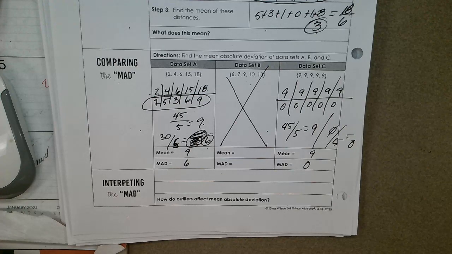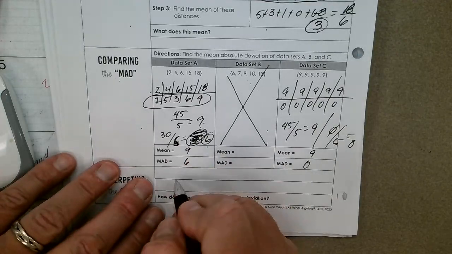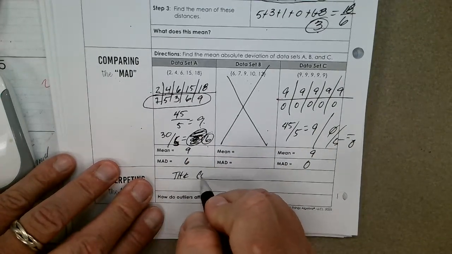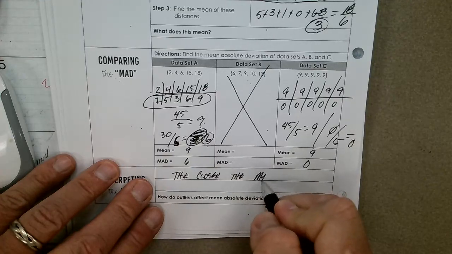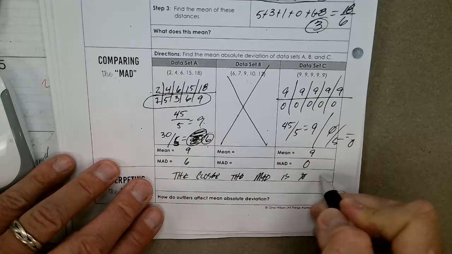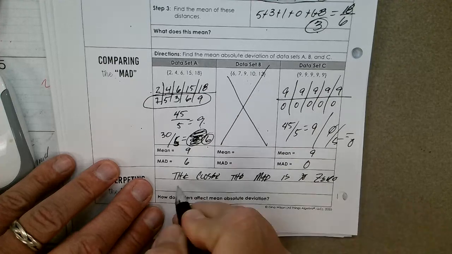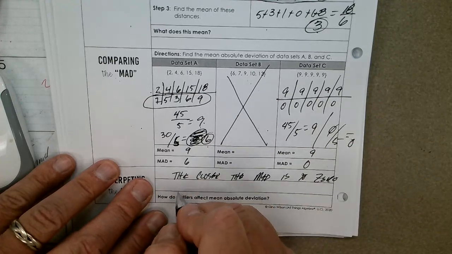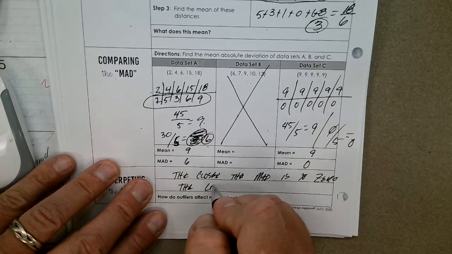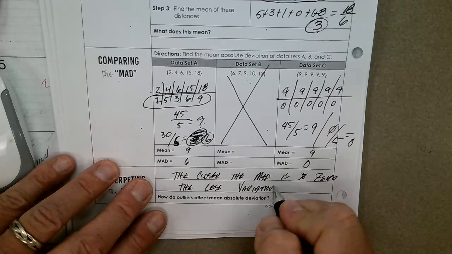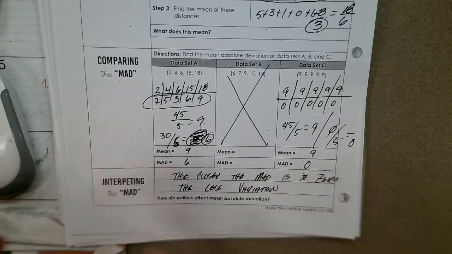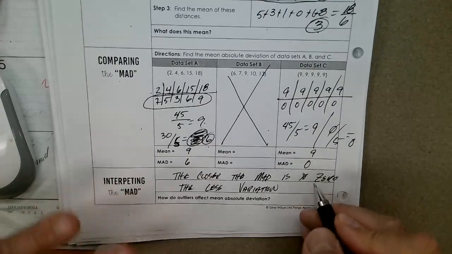Now, interpreting the MAD: the closer the MAD is to 0, the less variation in the data. Less variation means less spread.